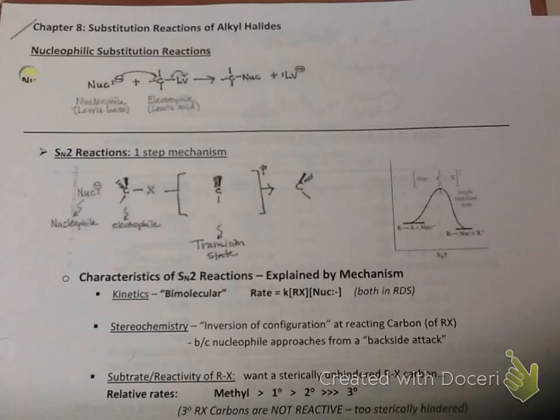So what we'll be looking at is a reaction between a nucleophile then, and if we have a hydrocarbon with a halide attached, we have alkyl halides reacting with nucleophiles.